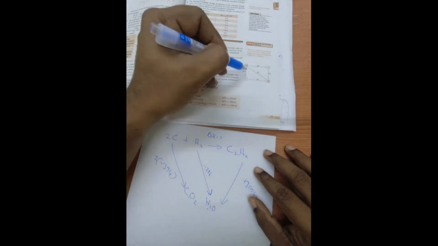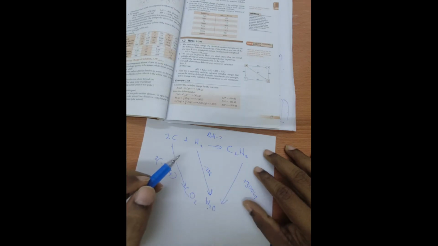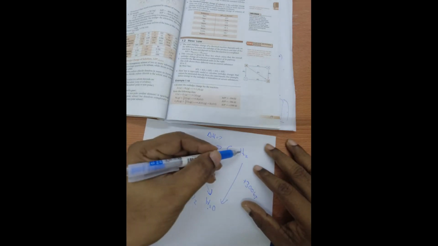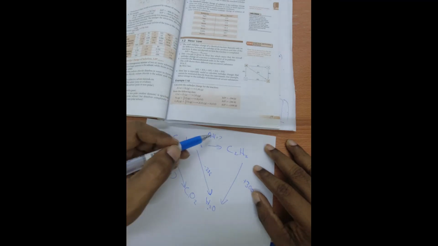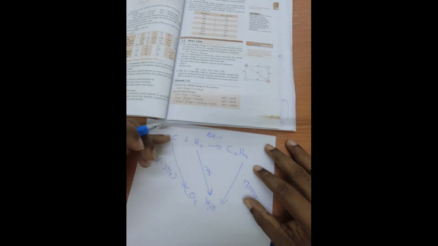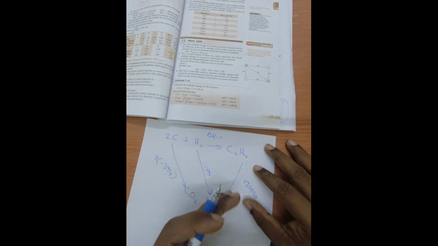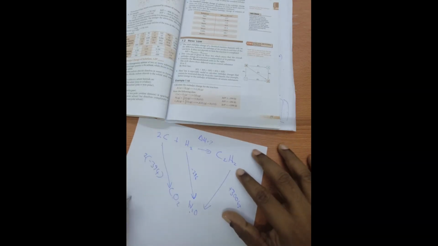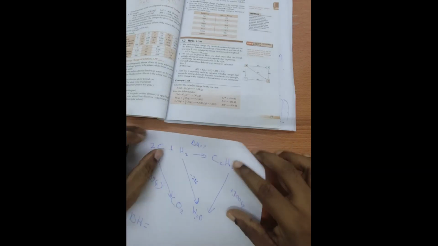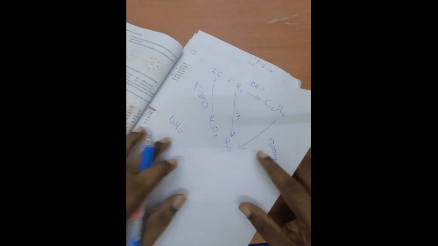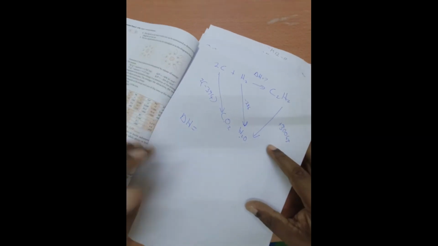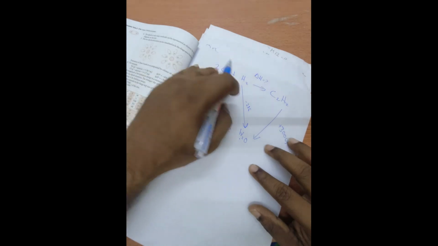Similar to this story here just now, from here you want to move to here, but you have an option. You can go either this way, that's the question, or you can go from there, move to here, then only go here. So delta H here, in simple words, for this case will be what?